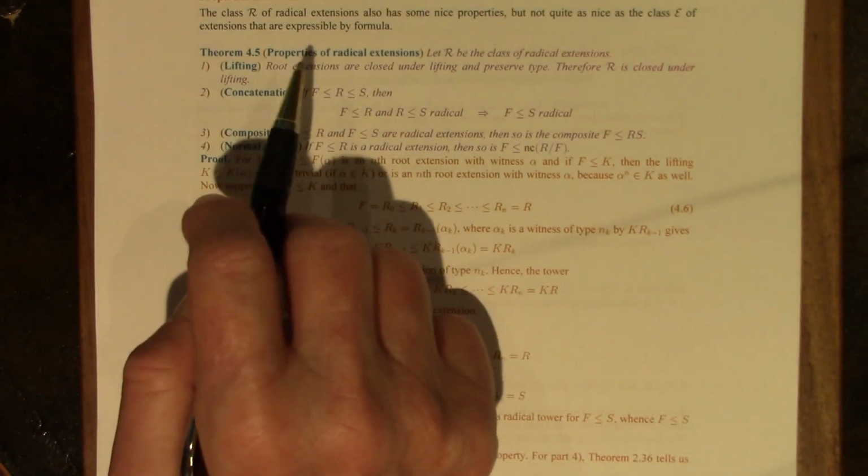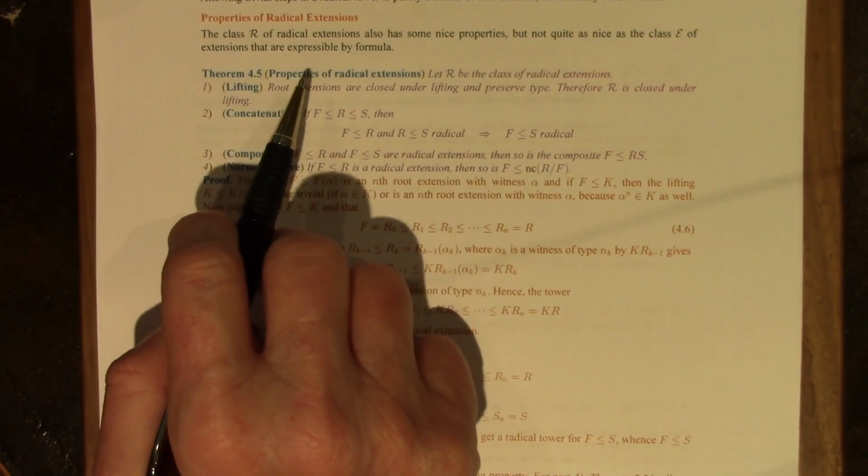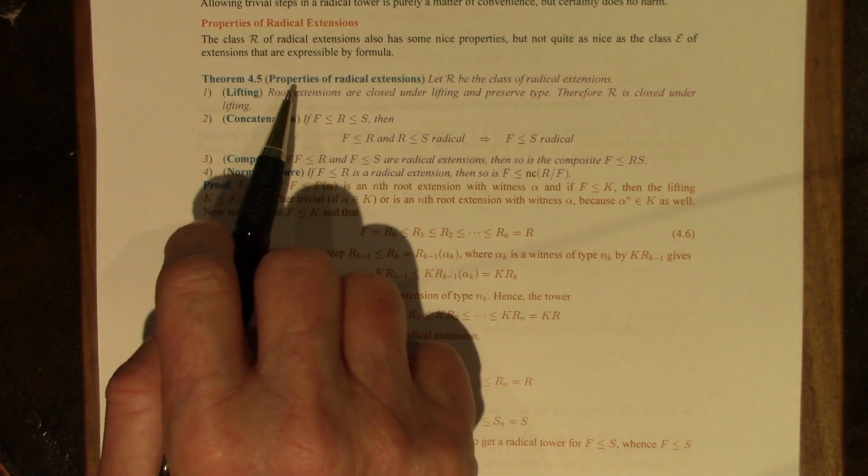Let's look at the properties of radical extensions. They also have some nice properties, as does the class of extensions that are expressible by formula, but not quite as nice. There's one sort of glitch here.